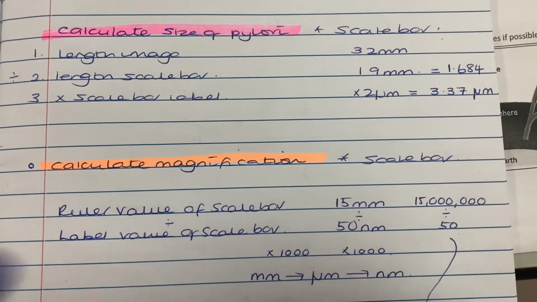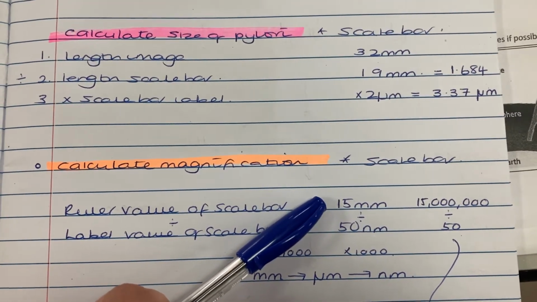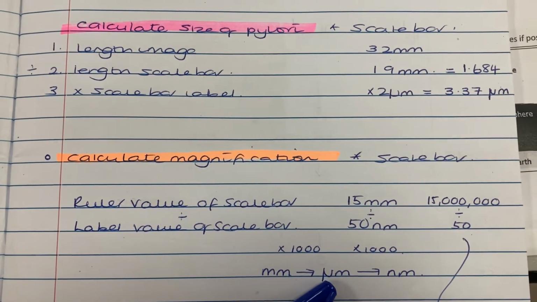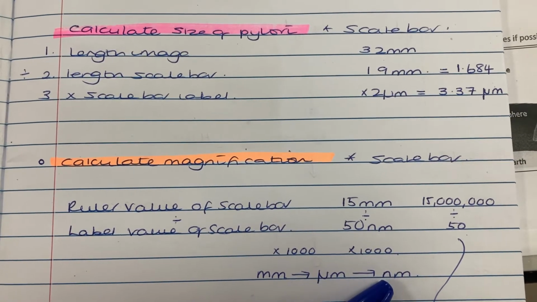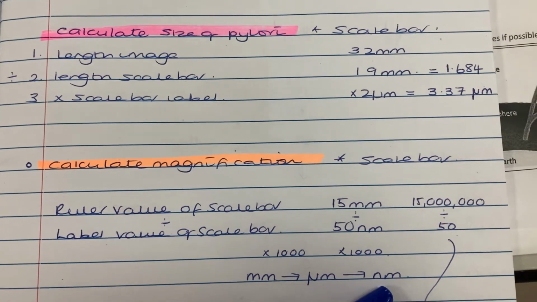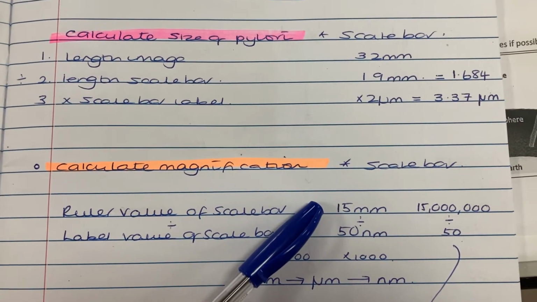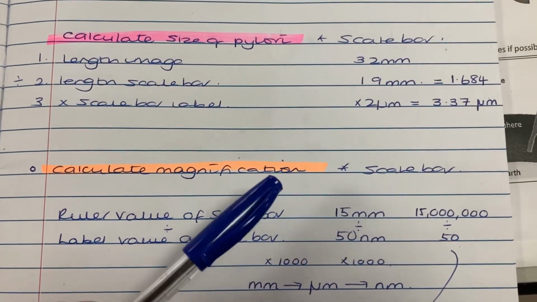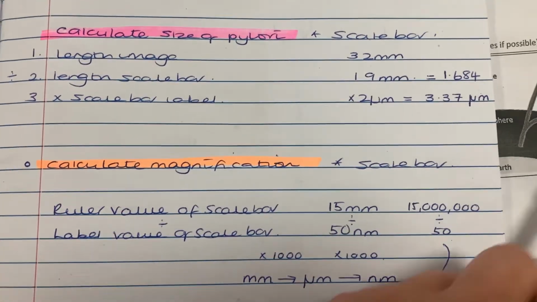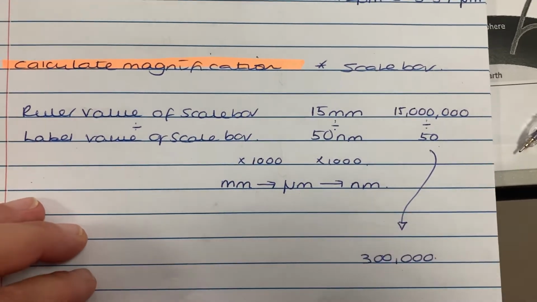So I need to convert them to the same units, multiply through the 15 to turn it into nanometers. So millimeters to micrometers, and then micrometers to nanometers. So we've got 10 to the minus 3, 10 to the minus 6, 10 to the minus 9. So multiply that through by 1,000 and then 1,000 again to get the conversion. And we have 15,000 times by 1,000, and then we're dividing through by 50 to give us our value, which is 300,000 for the magnification.